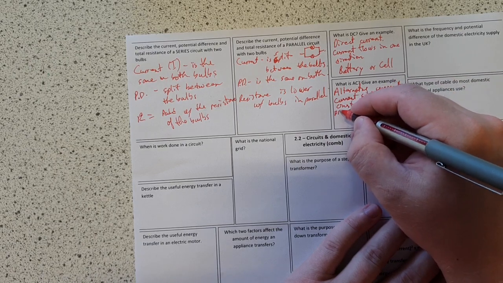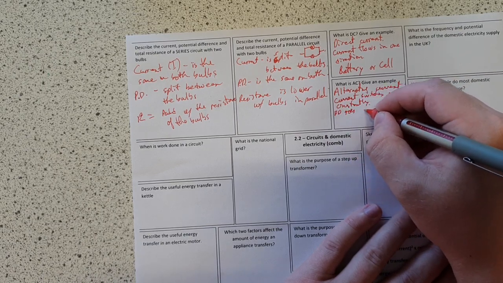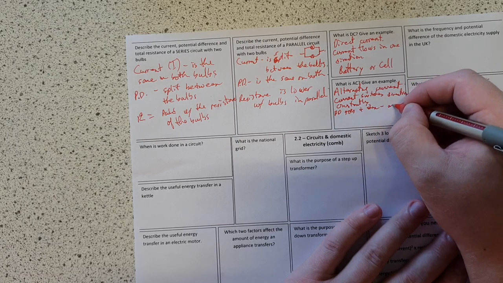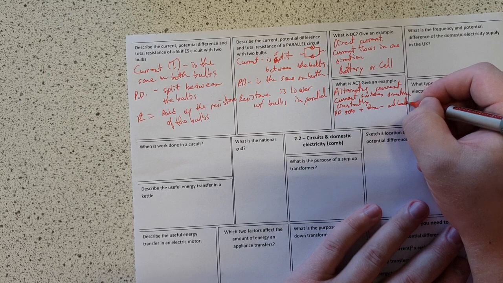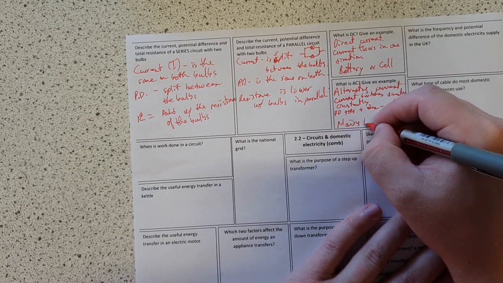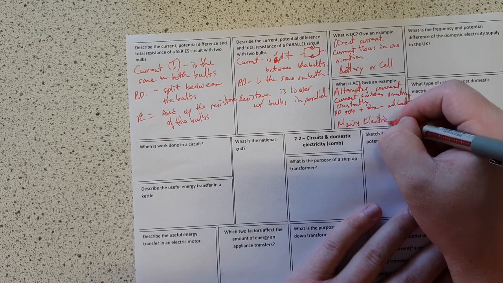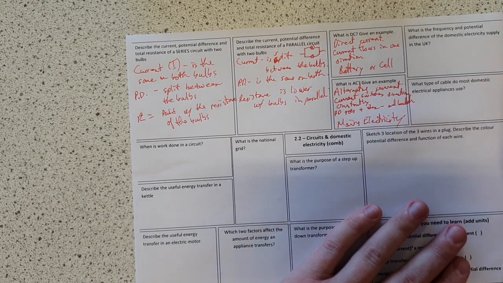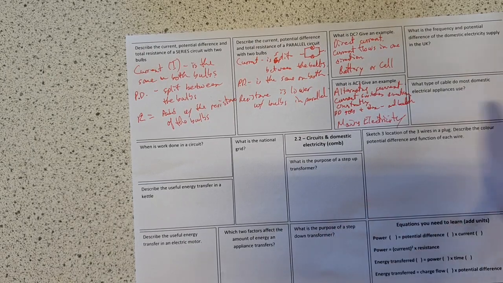The potential difference goes positive, then negative, and back. And an example is mains electricity. So in other words, anything you plug into the wall runs on alternating current.